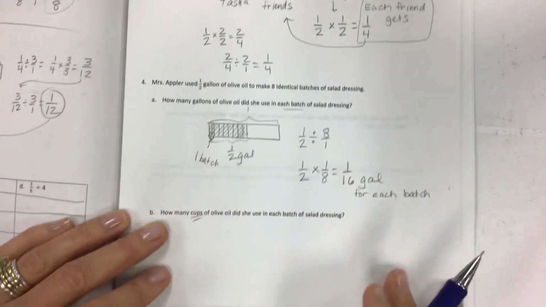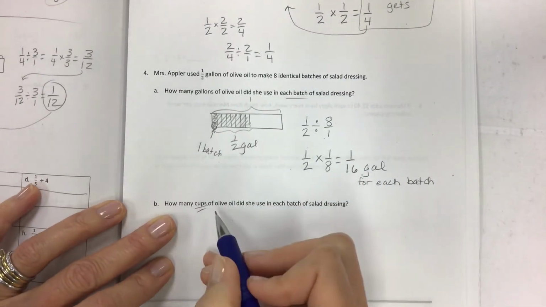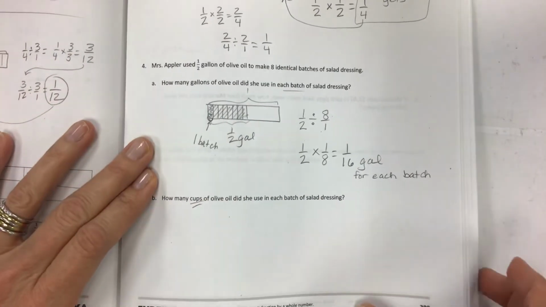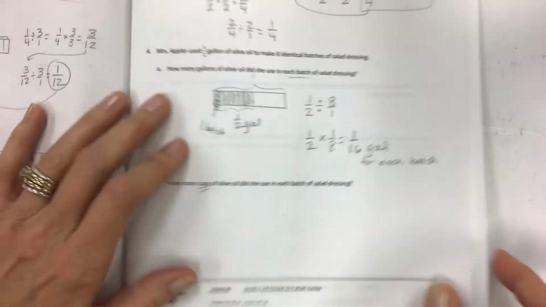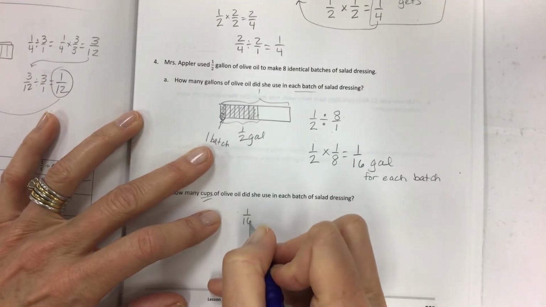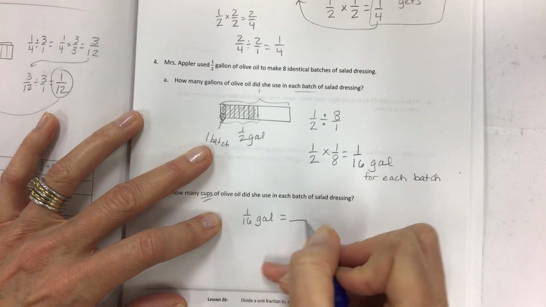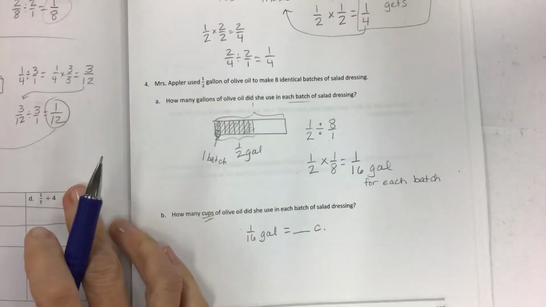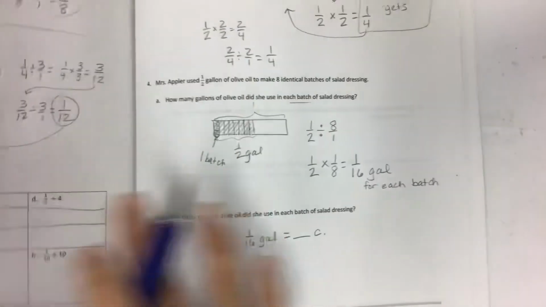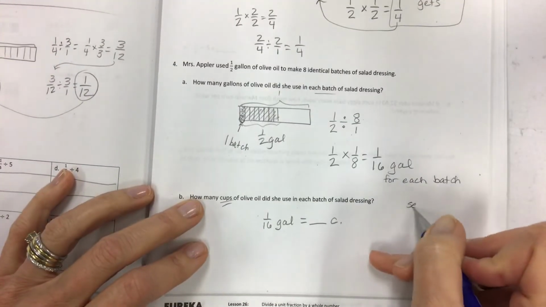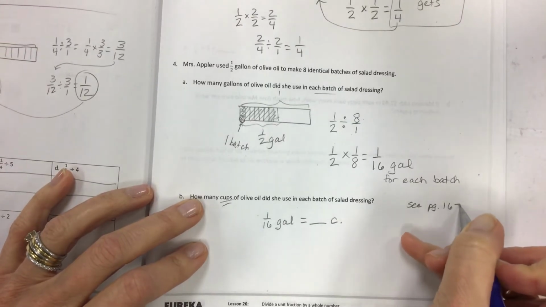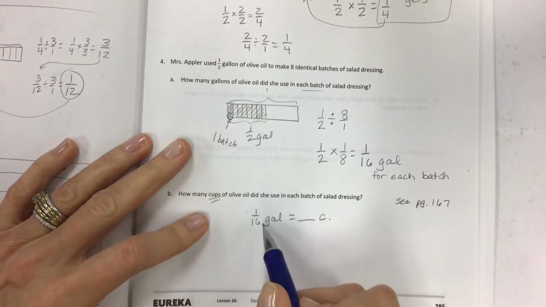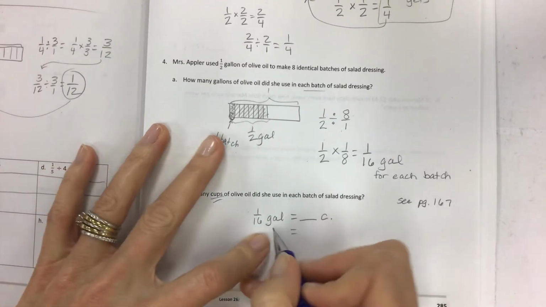Now, how many cups of olive oil is that? So this is a conversion question. You have to start thinking about not forgetting all the other lessons we've done. So I have 1/16 of a gallon, but I need to know how many cups that is. Okay, and if you need your reference sheet, what is it, page 167, refer to that. Yep, page 167 for reference. You should mark it with a sticky note if you have one, or a paper clip. Okay, so 1/16 of a gallon equals how many cups?